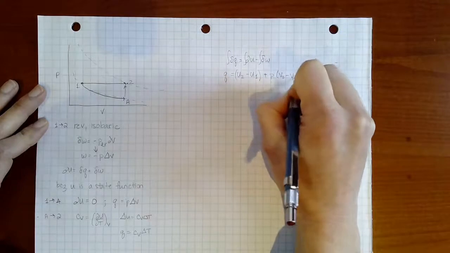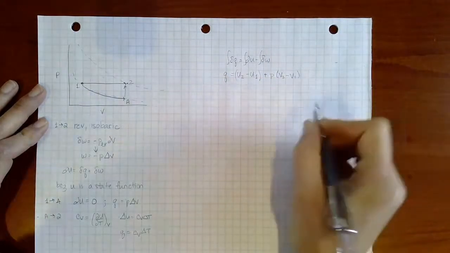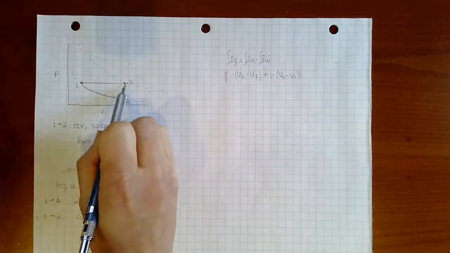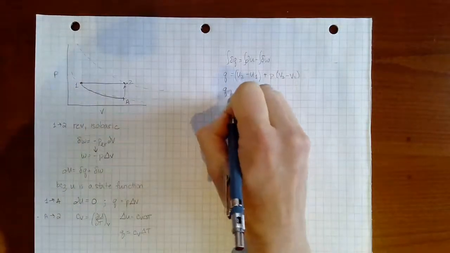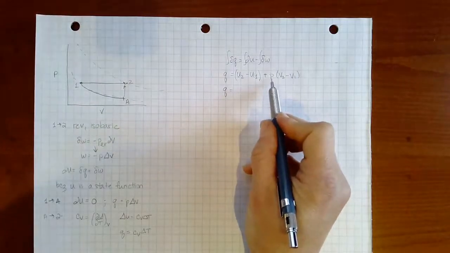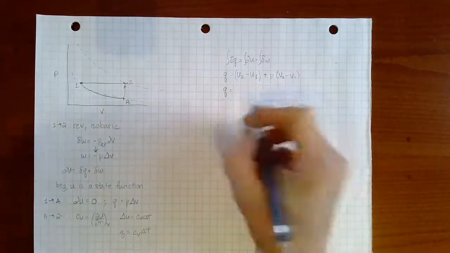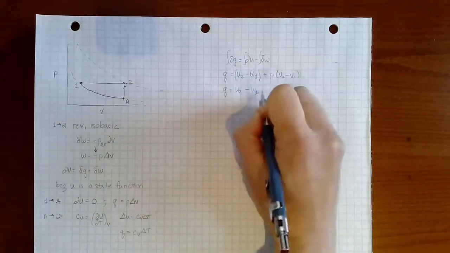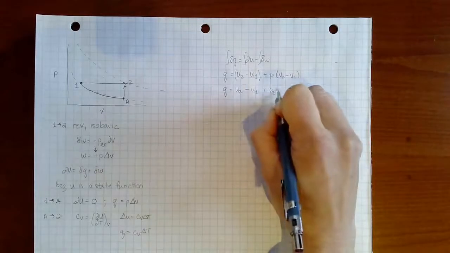Because pressure is constant along this path, I'm going to do a strange thing, which is instead of pulling P out and simplifying it, I'm going to specify pressure of the second state and pressure of the first state. So I can rewrite this as U2 minus U1 plus P2V2 minus P1V1.